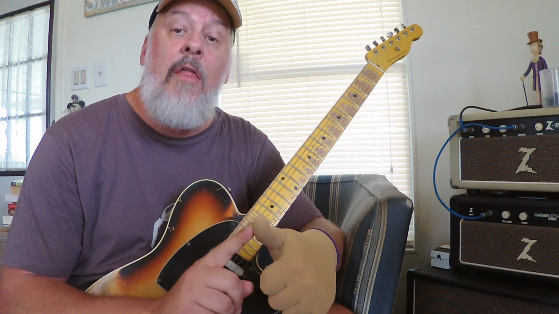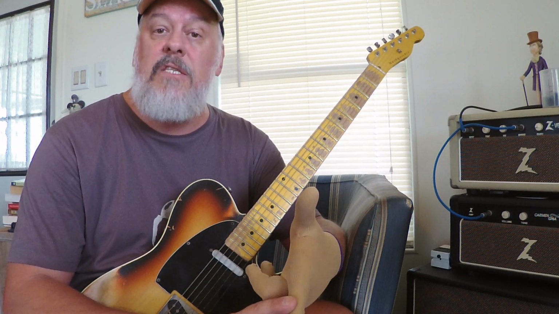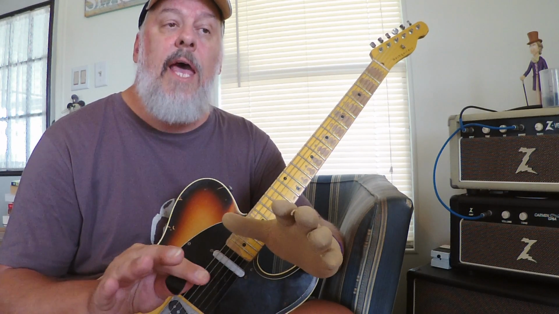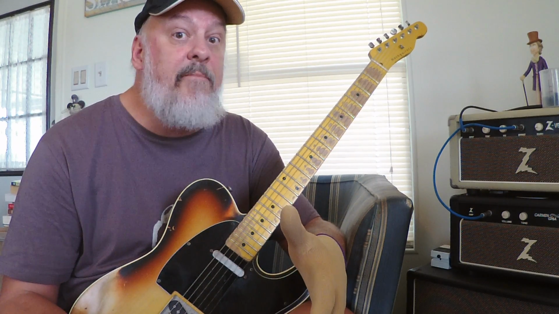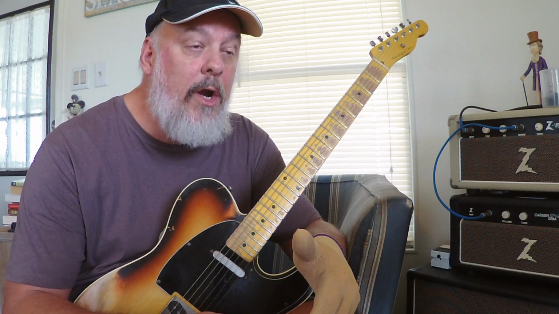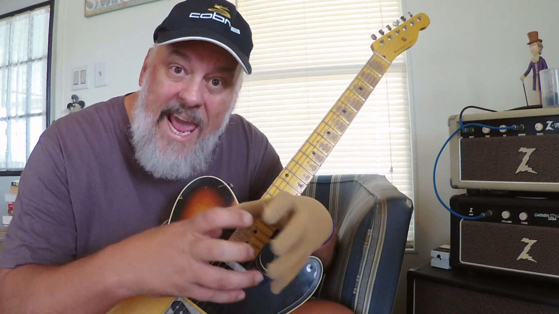Now, once you get that down, and we'll demo a little bit of this in a few minutes, you can begin to emphasize the other notes in the scale. You don't always have to emphasize the root note. You can emphasize the third, emphasize the fifth, emphasize the seven. You can emphasize any note in the chord. You can even emphasize notes that are not in the chord. They won't sound as home-based, but they'll give it a flavor. They'll give it a coloring, a particular coloring.